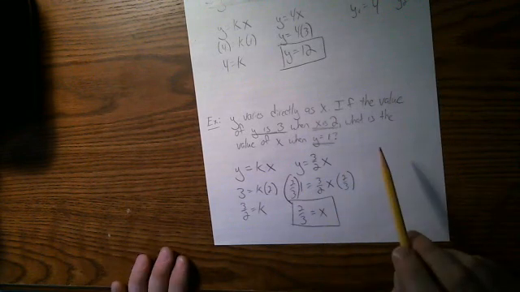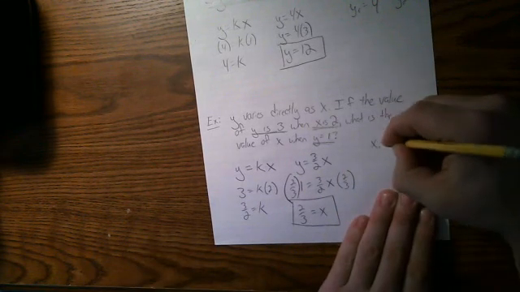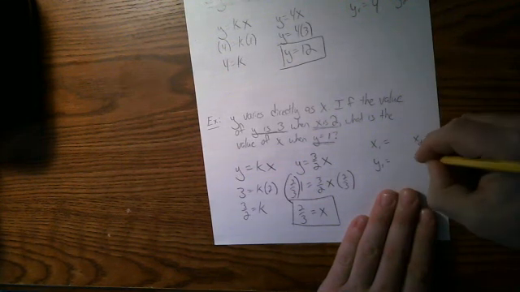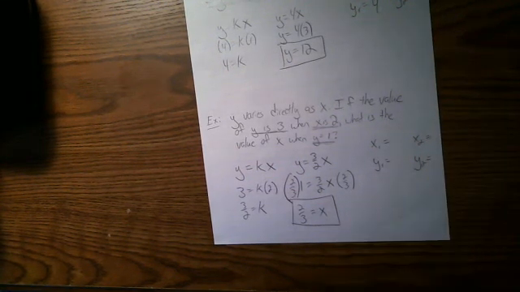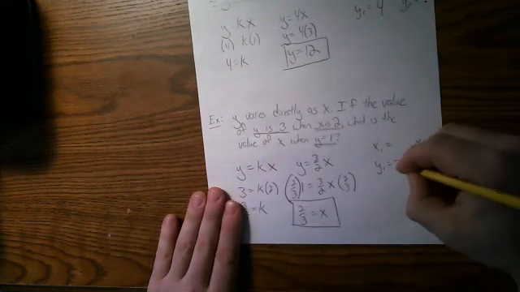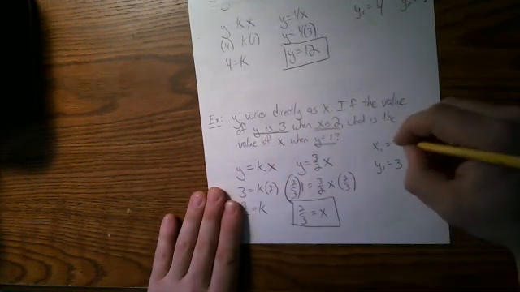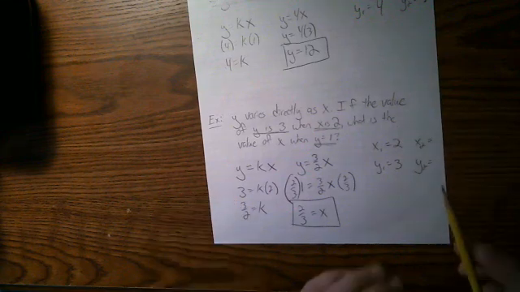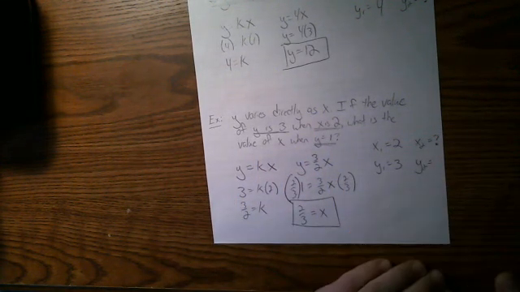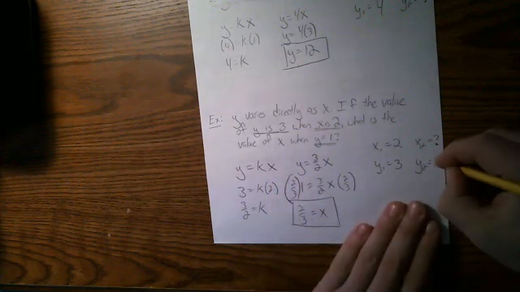Let's take a look at this another way. They gave us x1 and y1. We're looking for either x2 or y2. y1 was 3 and x1 was 2. What's the value of x? I don't know what x2 is when y is 1.